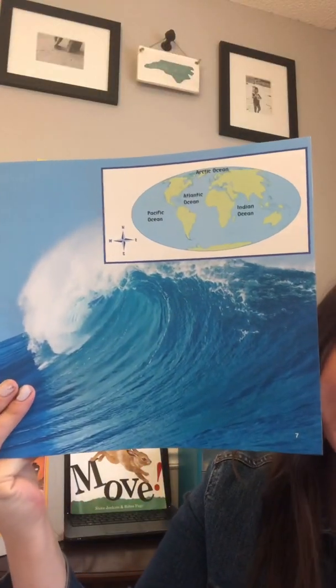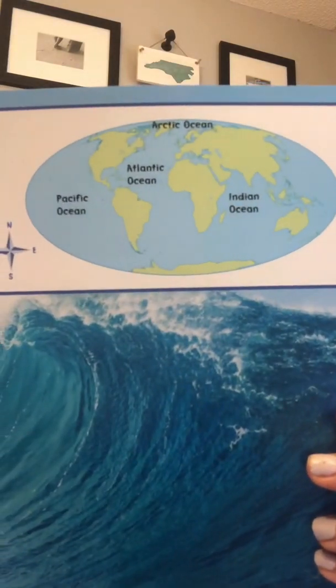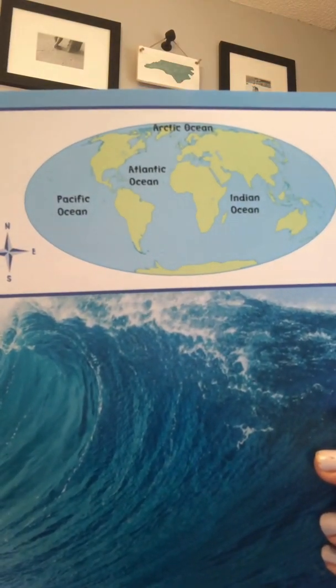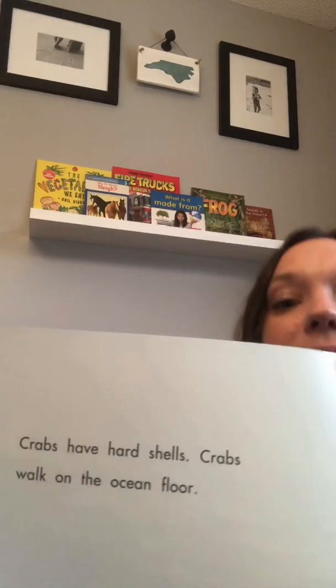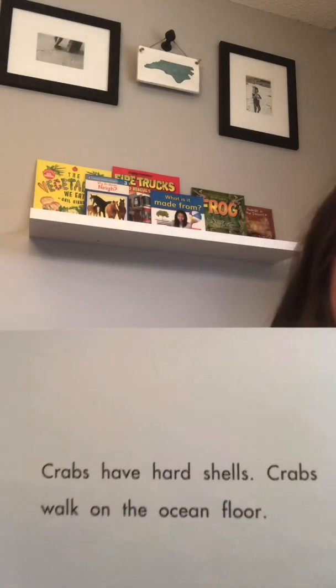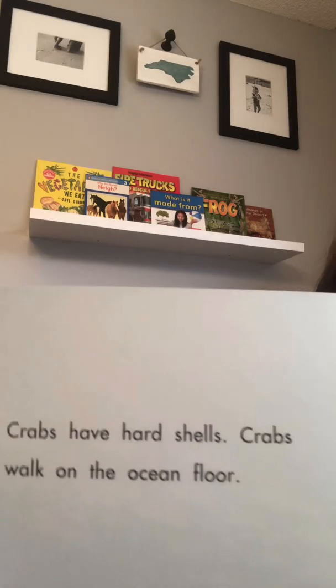Take a look at this map on page 7. This is a text feature to tell us all about the world's oceans. All About authors use pictures and words to tell you new facts. In the words, it says, crabs have hard shells. Crabs walk on the ocean floor.